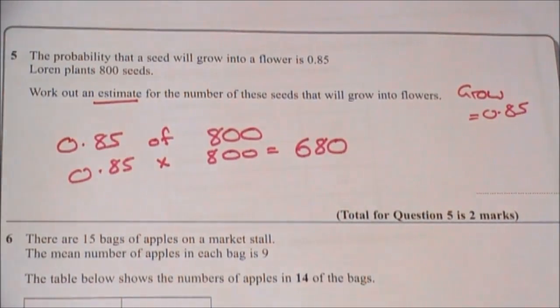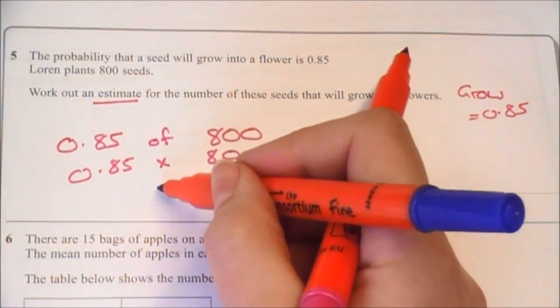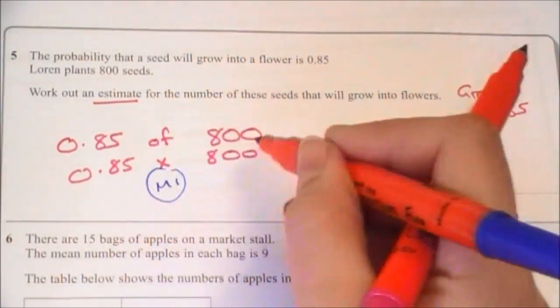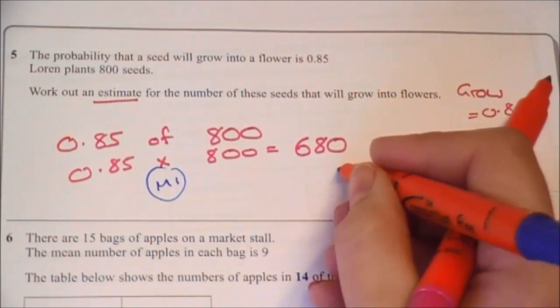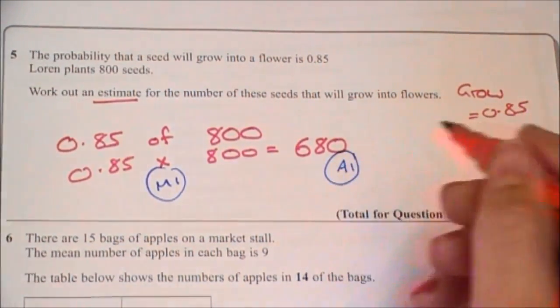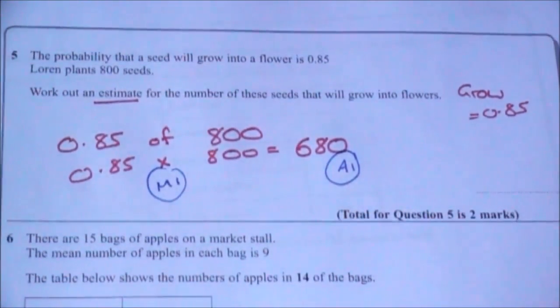It is a 2-mark question. You get 1 mark for showing the multiplication. The second mark is an answer mark.